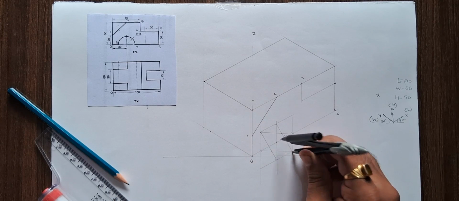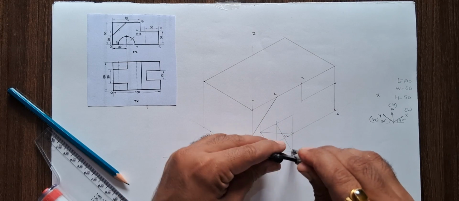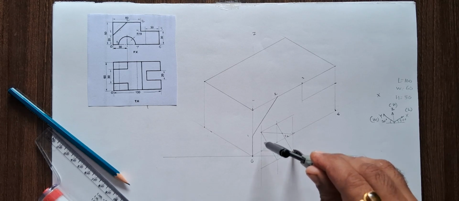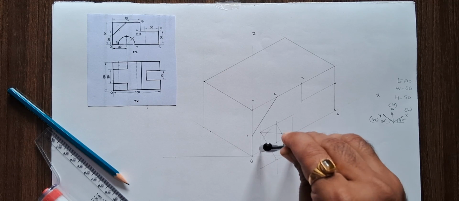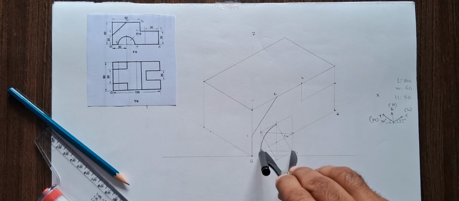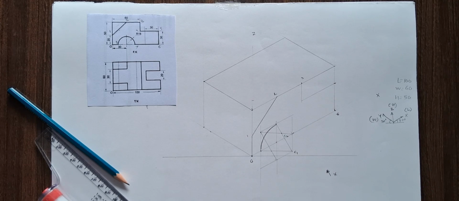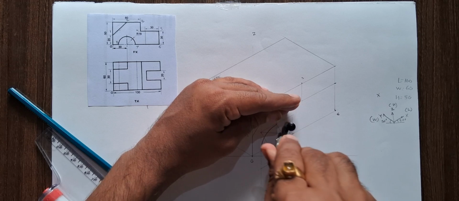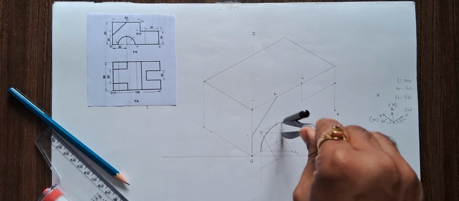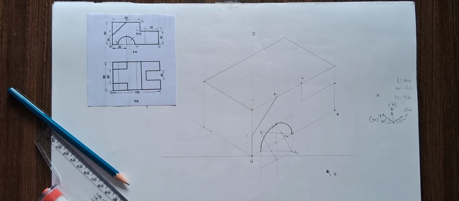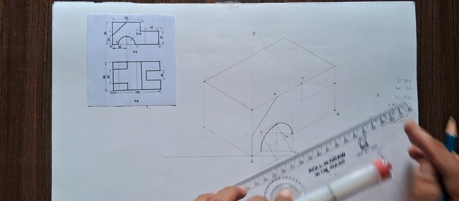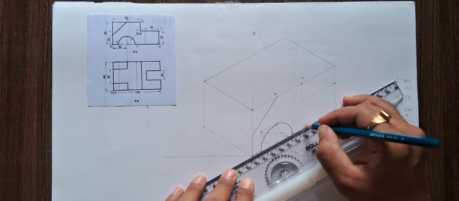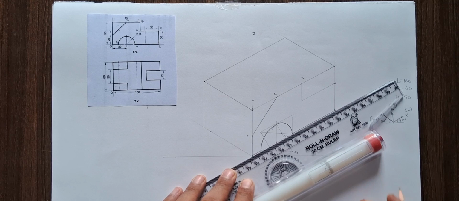Now place the pointer at the C1 point, take this radius in your compass, and draw a quarter arc. Now place the pointer at C2 and complete the next quarter arc. Now we have completed the front view profile. This profile we can see in the front side.